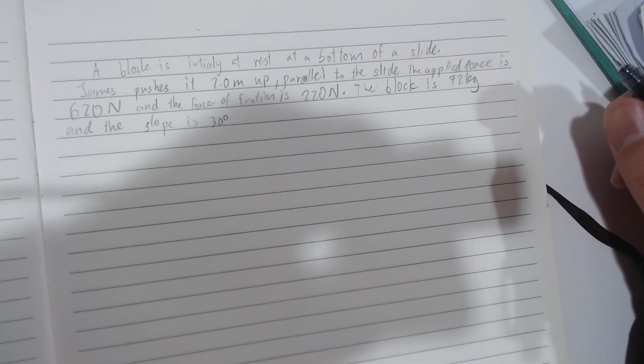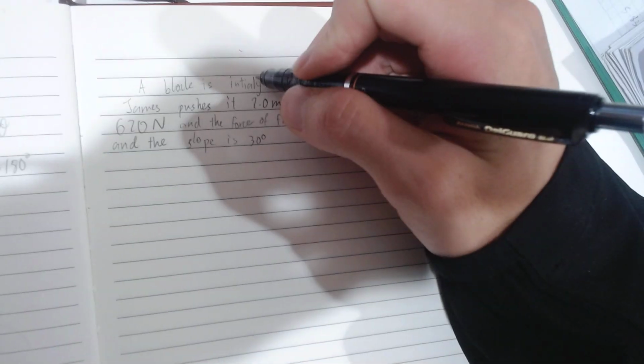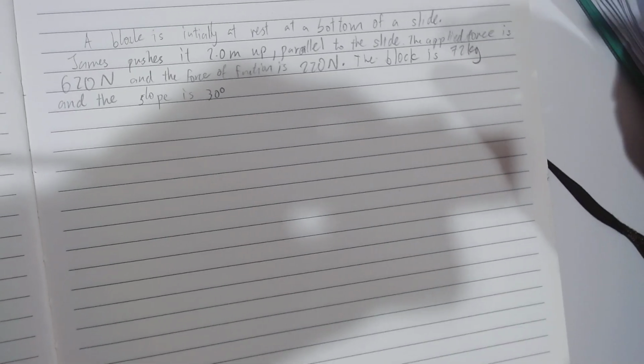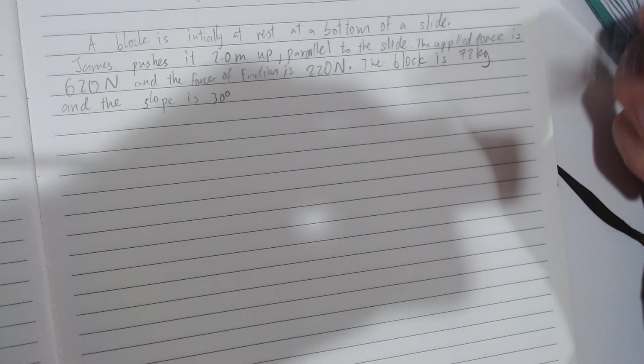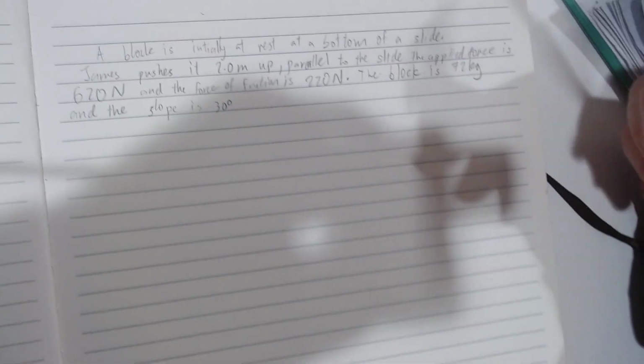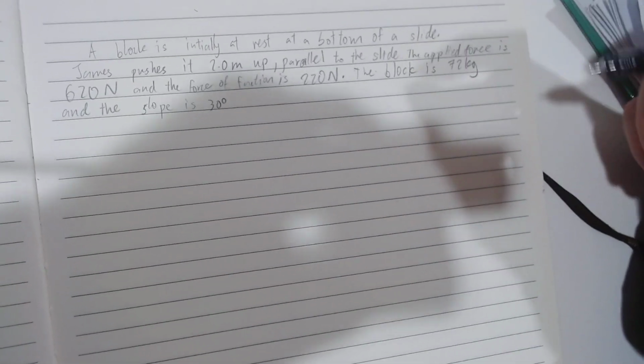Okay, I have a new question. A block is initially at rest at the bottom of a slide. James pushes it 2 meters up, parallel to the slide. The applied force is 620 newtons, and the force of friction is 220 newtons. The mass of the block is 72 kilograms, and the slope is 30 degrees.